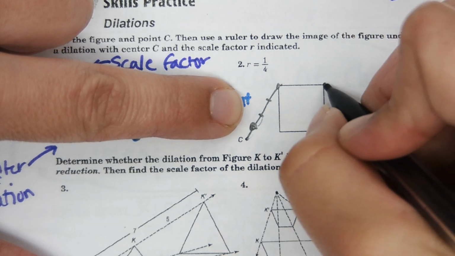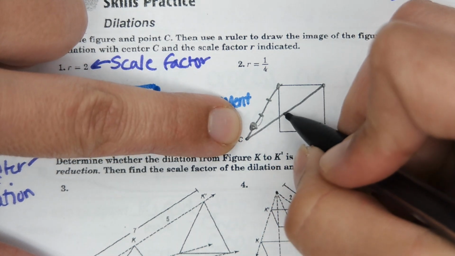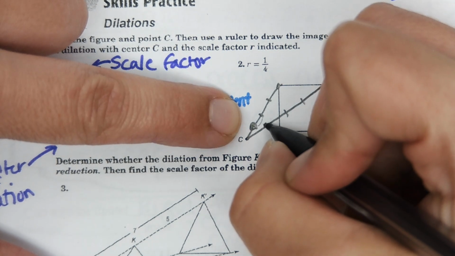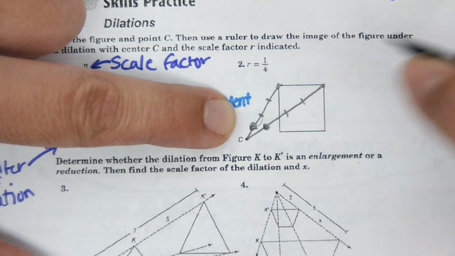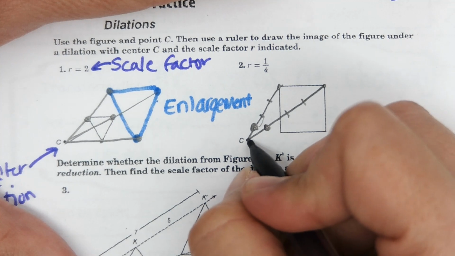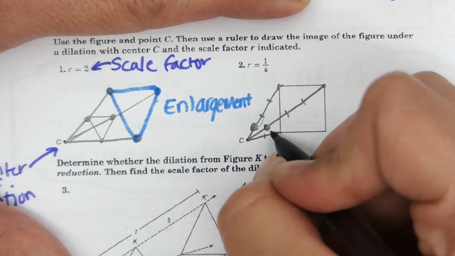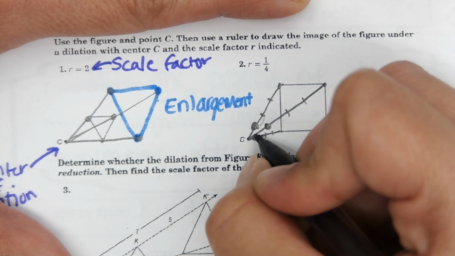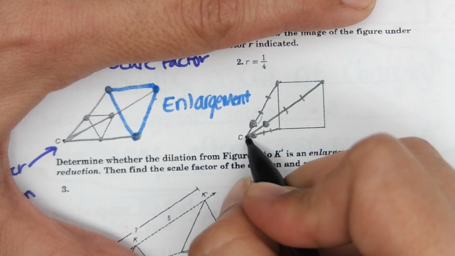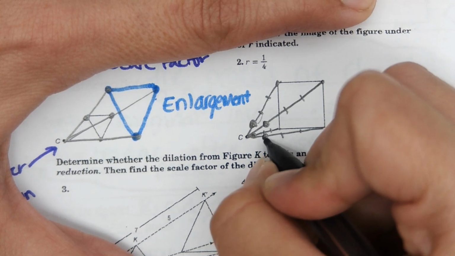And so from C to this point, drawing a segment, and it's going to be 1/4 the way. So just kind of breaking it up into 4 equal pieces as best I can. And then my point for my new square is going to go at 1/4. So I put a dot there at 1/4. Here, same thing, segment from C to the point on the square, break it up into fourths, and then I have a dot at 1/4. And then for the last part, break it up into fourths and put a dot right here.